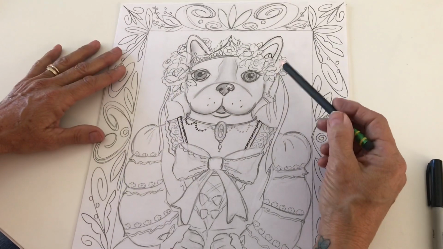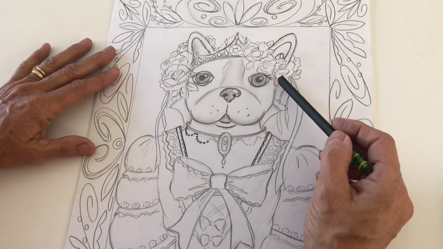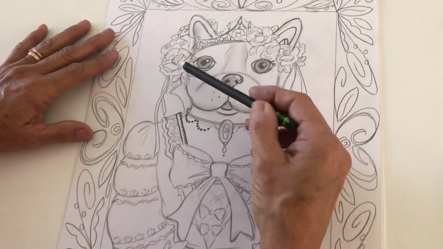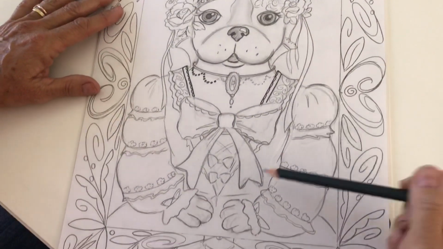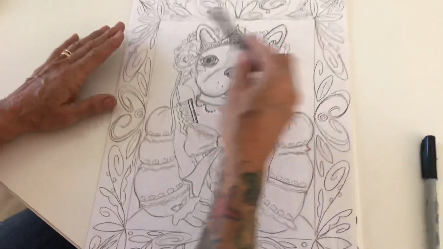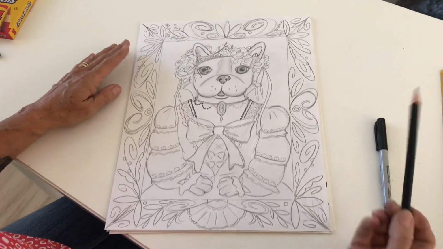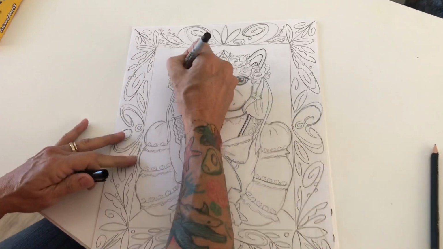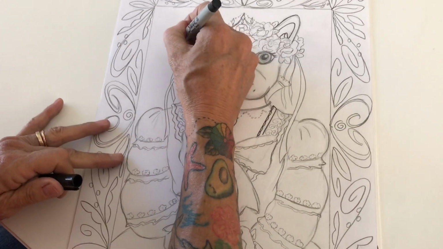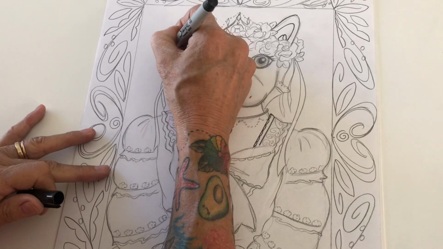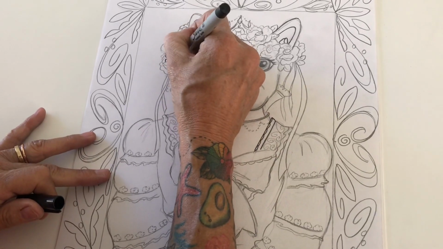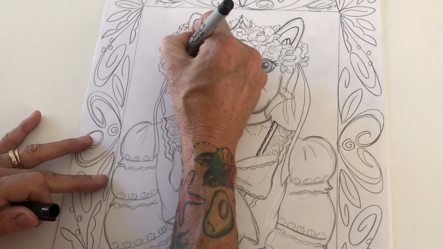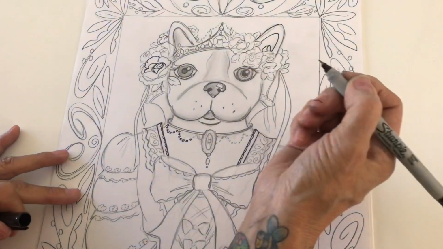As you can see, I have added quite a bit of details. I have flowers, I have a crown, more flowers, jewels, lace, more bows, and my symmetrical frame that goes all the way around. The next step is to outline everything with your Sharpie. So get in there and follow your pencil lines. Take it easy, it's not a race. Get that outlined. And then once you're done, you can erase any pencil lines that are showing.